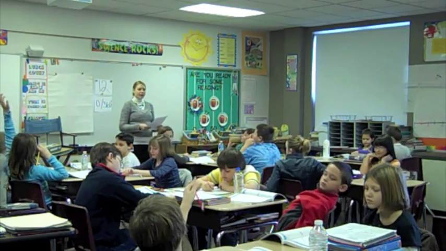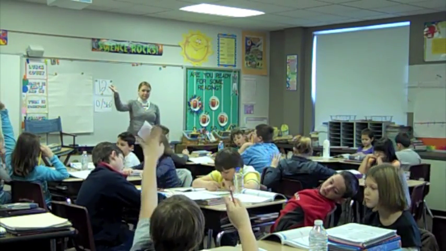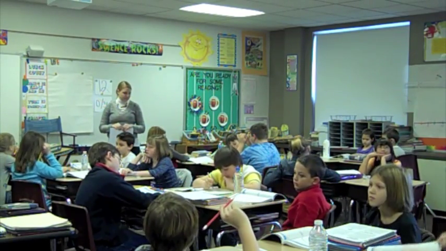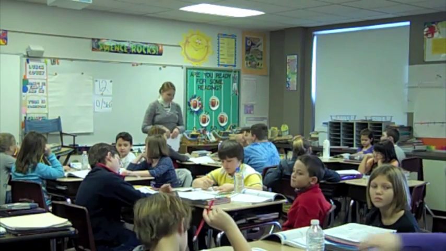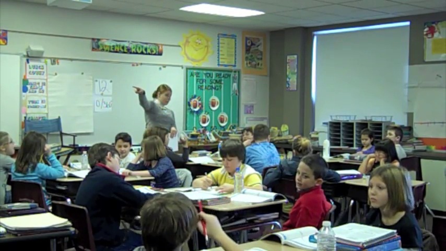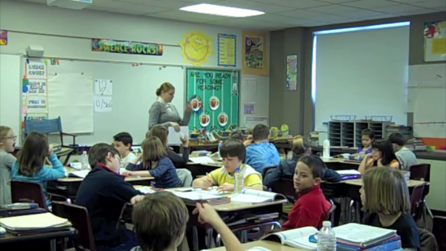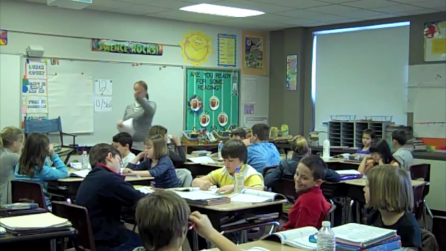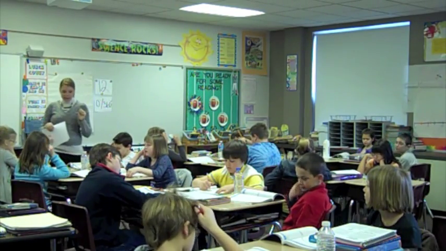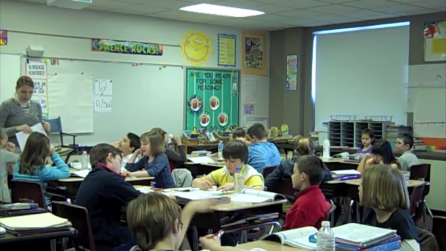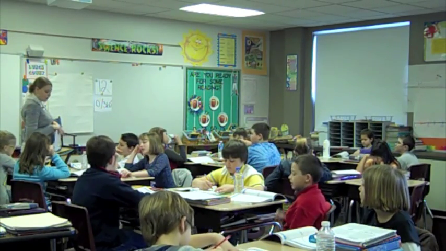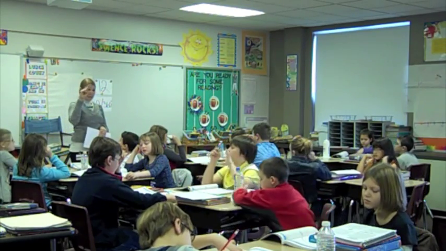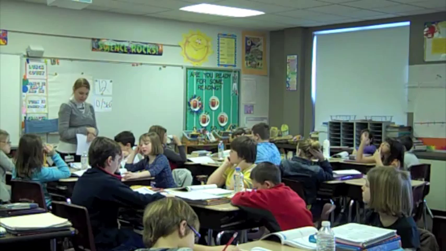Any ideas what 9 o'clock would be? Max? 270 degrees. Good. I think you already had that on your page. If you look at this, there's 3 different length marks. How many degrees do you think are the large marks, the longest marks? How many degrees do you think it represents?